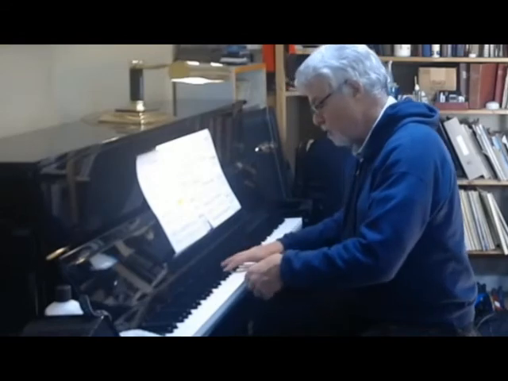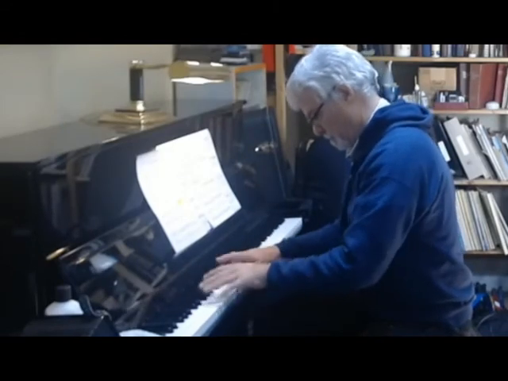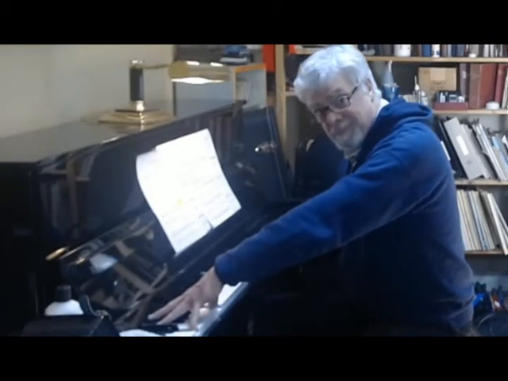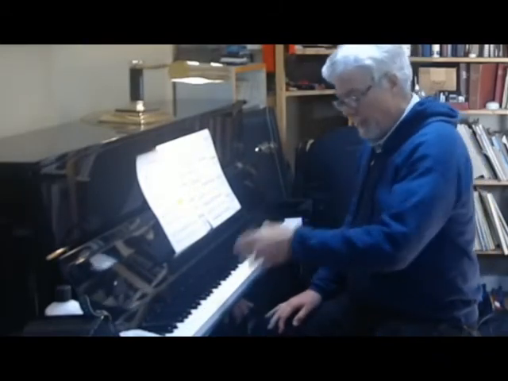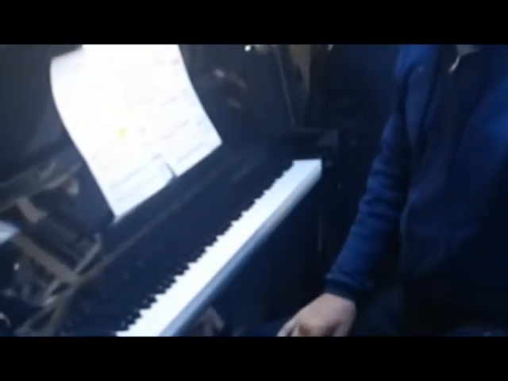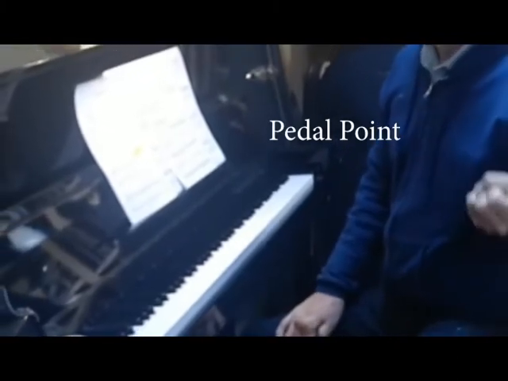At the end of this fugue, there's that note. If I were playing the organ, I would be pressing with my foot on the pedal to hit that low note. And it would just roar out for as long as I held it down. And we call that pedal point because it is played by the pedals on the organ.